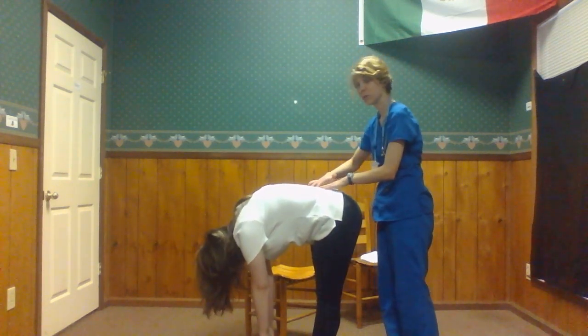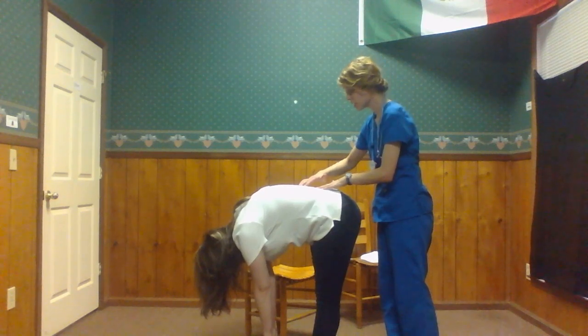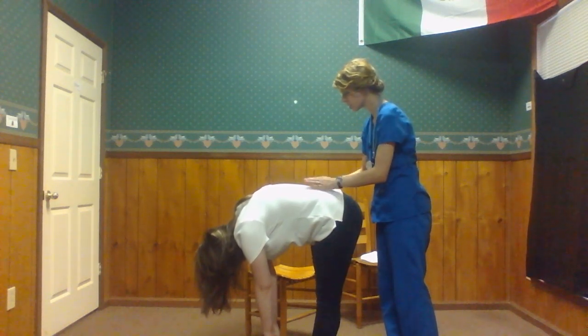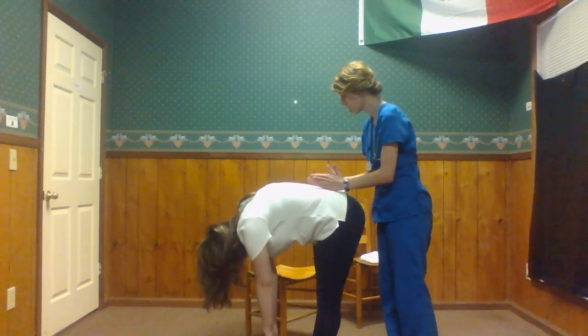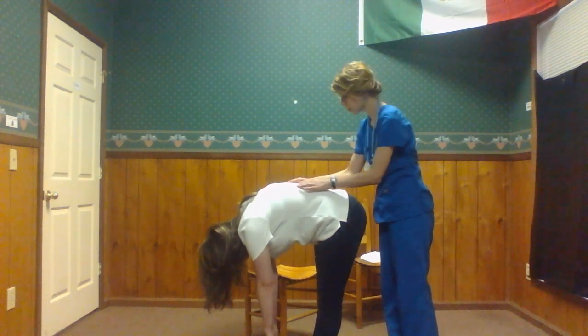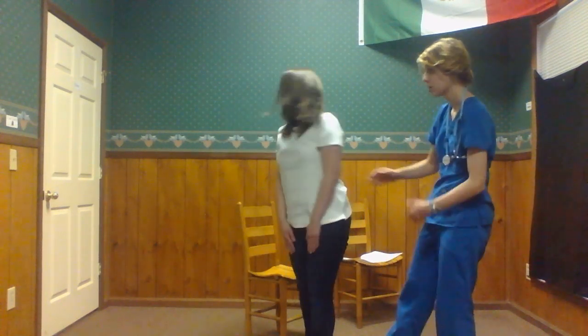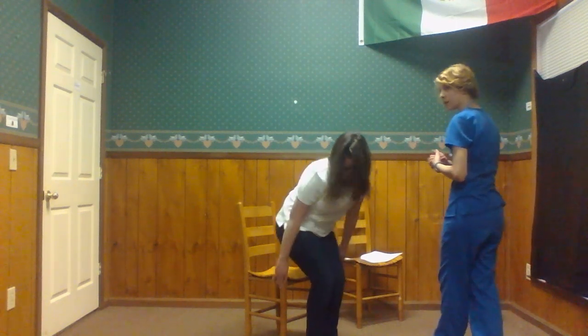Now, we did this already with Ms. Smith previously, and noticed that there was no curvature in her back whatsoever, no kyphosis, and no scoliosis. Thank you, Ms. Smith. You can stand up for me now. And if you'll just take a seat for me again.